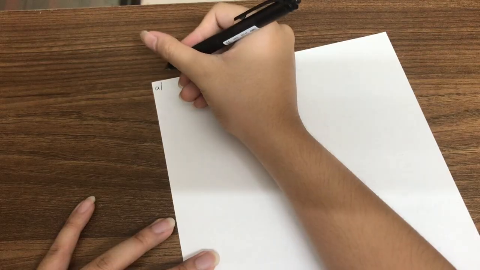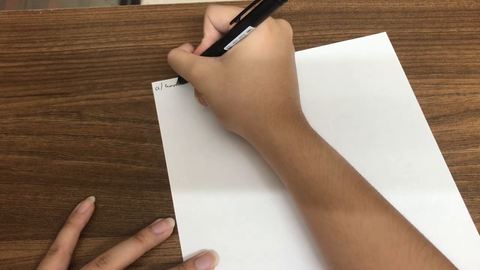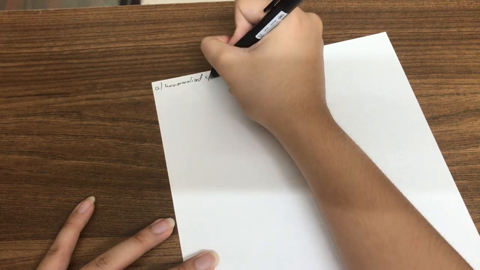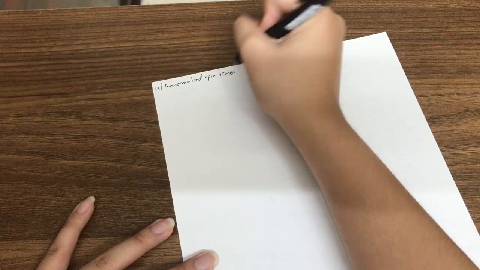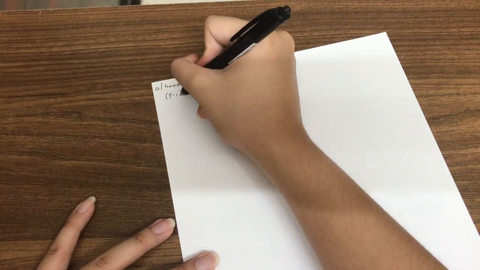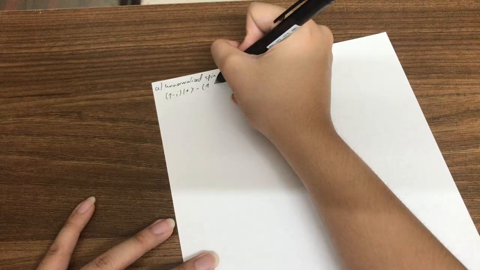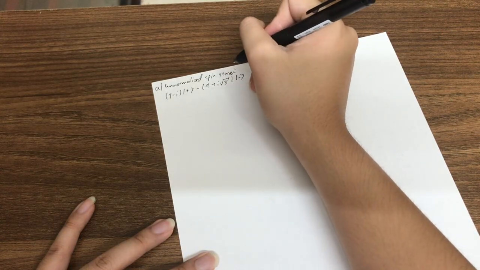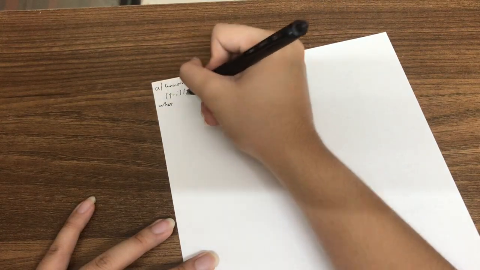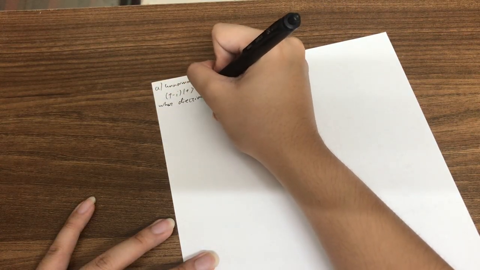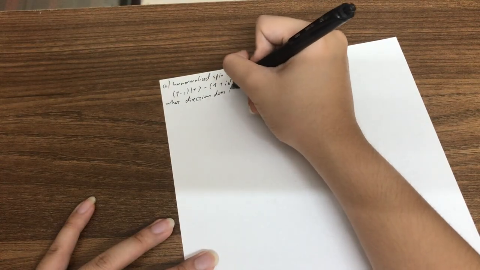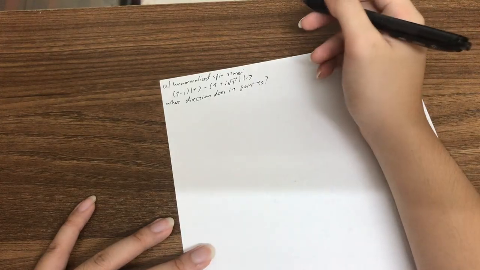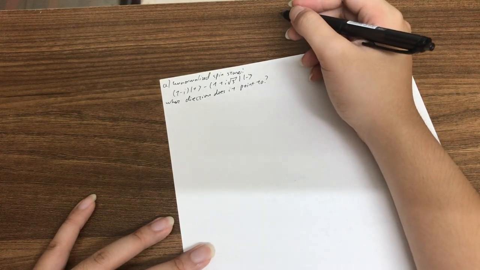So the question for A is, you're given an unnormalized spin state, which is this: minus 1 plus i root 3 minus... you're asked what direction does it point to. Next is B. B is a bunch of words.